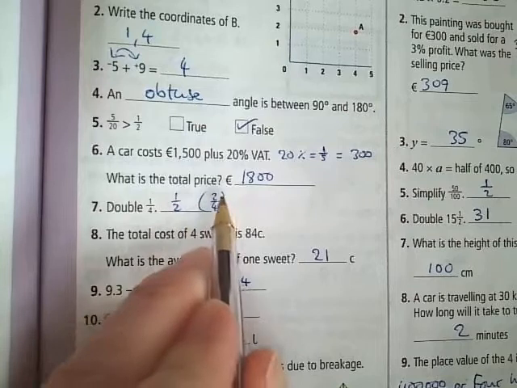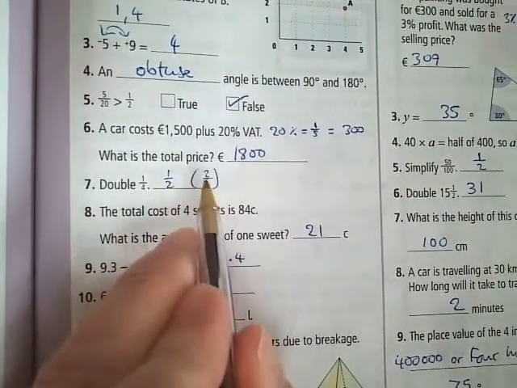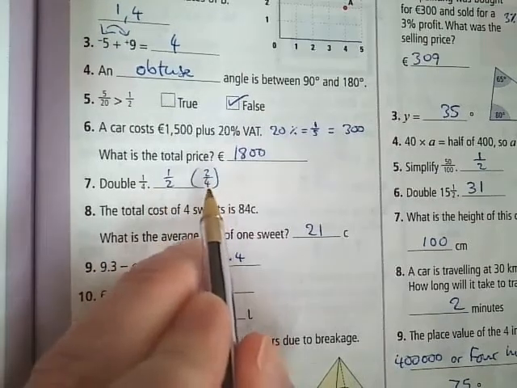Double 1/4, well, it's 2 quarters, isn't it? But 2 quarters is better known as 1/2. 2 quarters isn't wrong, but really you should be able to see at this stage that 2 quarters equals a half.